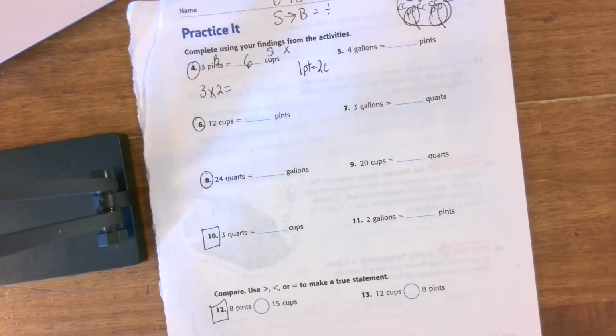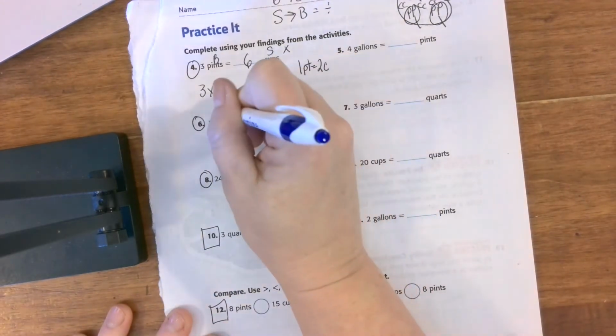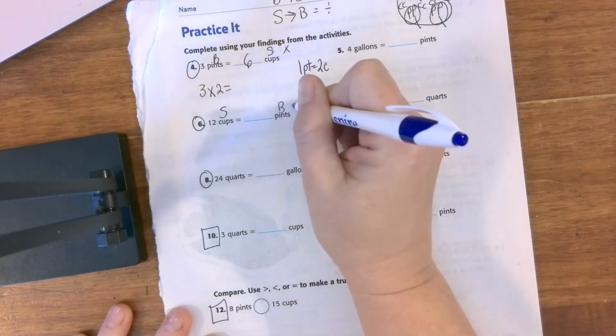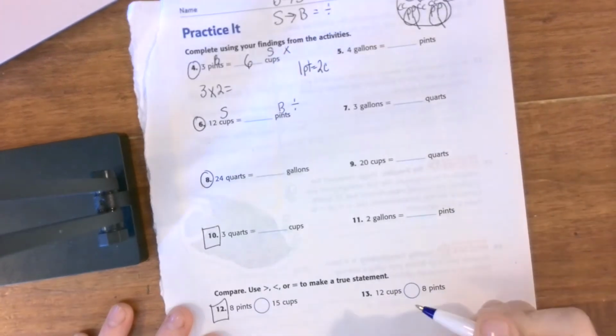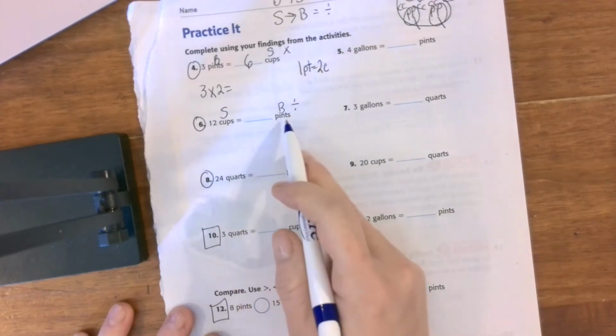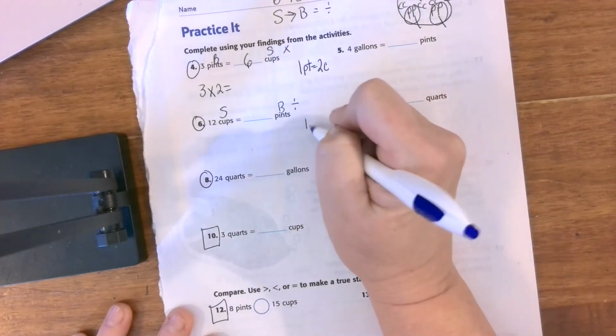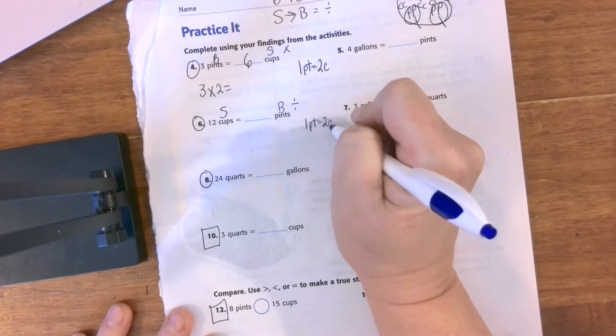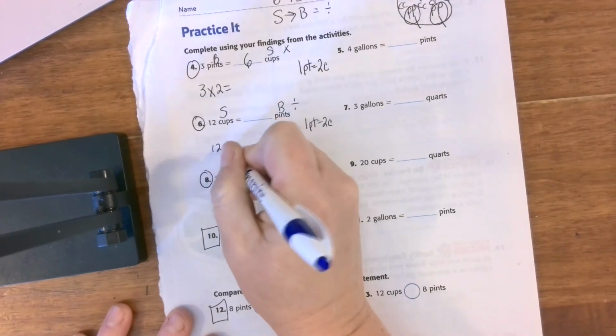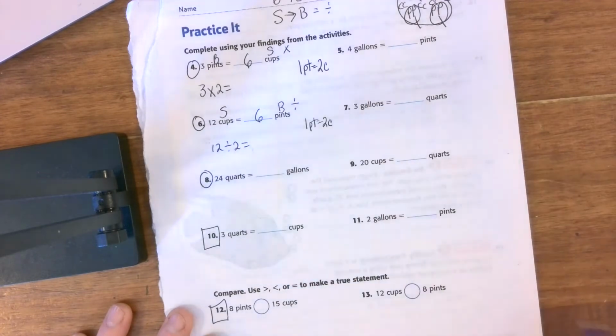All right, so we have cups to pints. So big to small, small to big. Hopefully you said small to big, which means we divide. So now we're going to find cups and pints. We already had that 1 pint equals 2 cups, but this time I'm going to divide. 6.